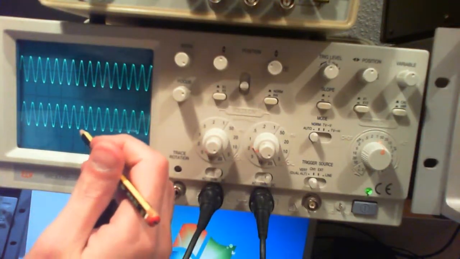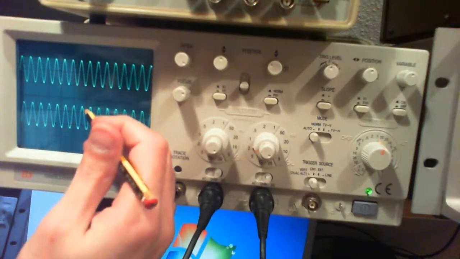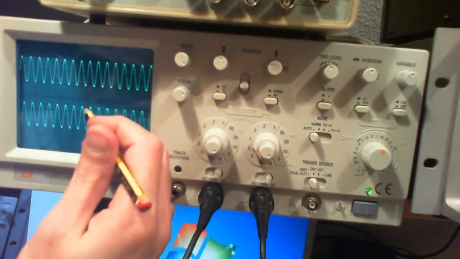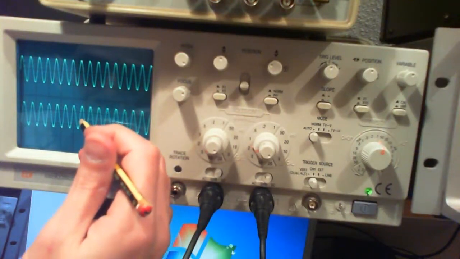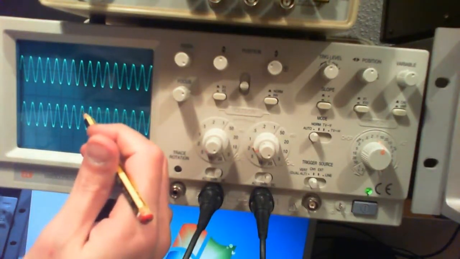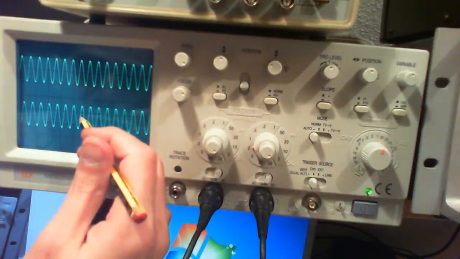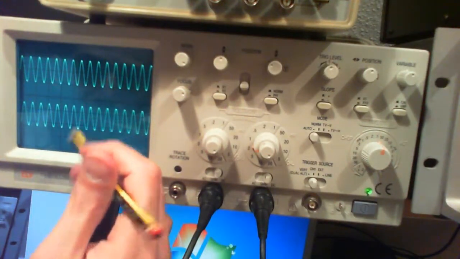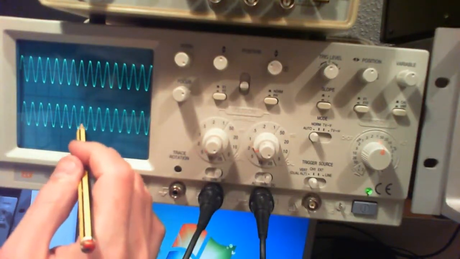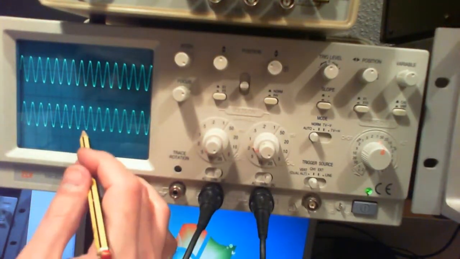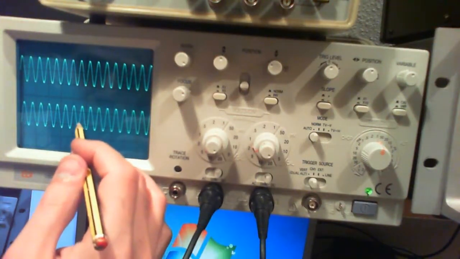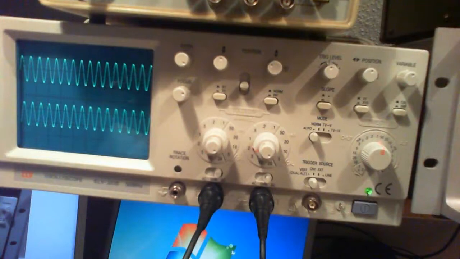So it would be half of the distance between these two. So you have 1, 2, 3, 4, 5, 6, 7, 8. So you go 1, 2, 3, 4, and then half of this distance over here. So that's 2.2, 2.4, 2.5. So 2.5 times 2 is equal to 5 volts. The offset did not change.